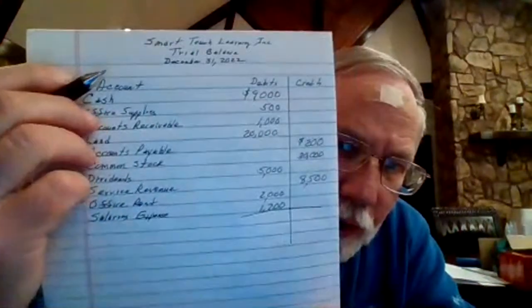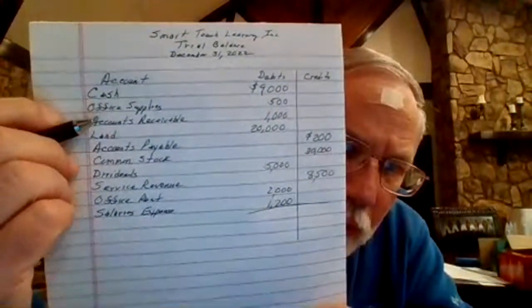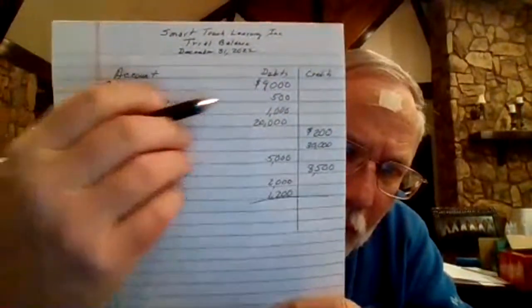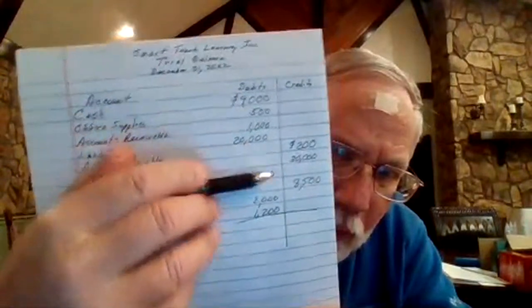So there, I just took all the accounts in order from the general ledger and their balance, whether it's a debit or a credit balance. Now I'm going to add up those two columns, cross my fingers, and hope they equal. They should, if I didn't make any mistakes.